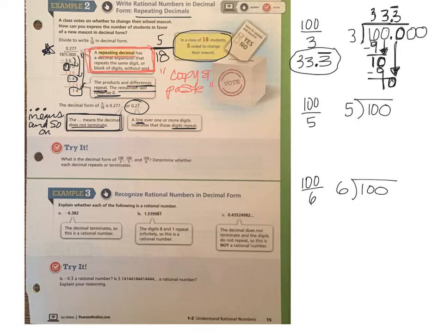Now let's try the same thing with 100 fifths. This problem actually produces for us a whole number, or what we would call a terminating decimal, because 100 divided by 5 is 20. Now do the same thing with 100 sixths.